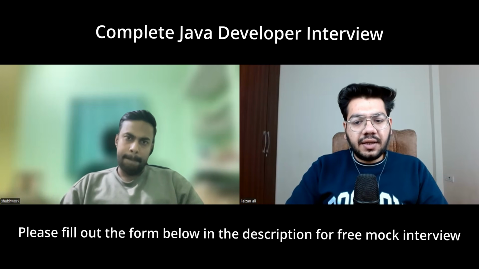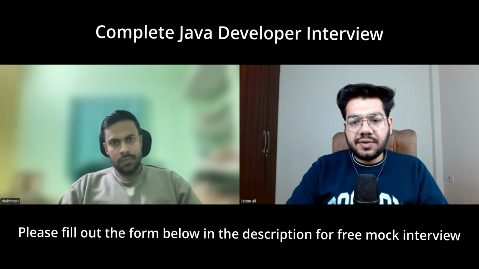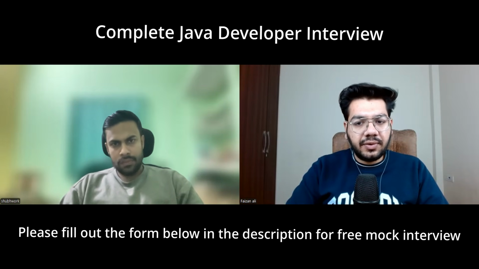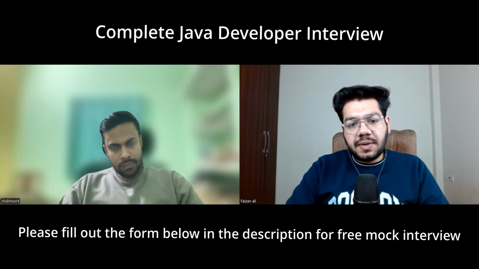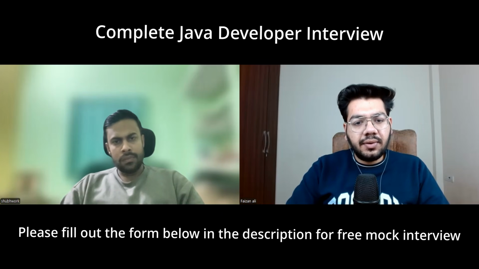Actually, both have the same purpose. Let's say there are two beans and we don't know which is the primary or which is the qualified bean, so we add the annotations on that bean. But the qualifier annotation overrides primary. If we add both annotations, then the qualifier annotation will get preference.